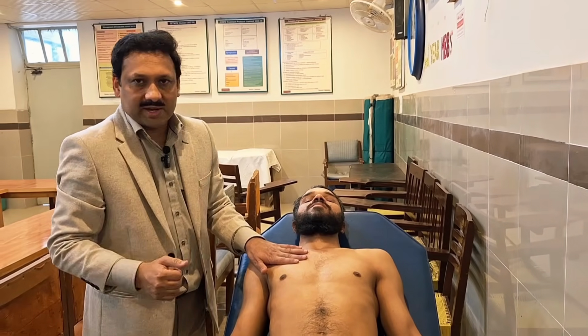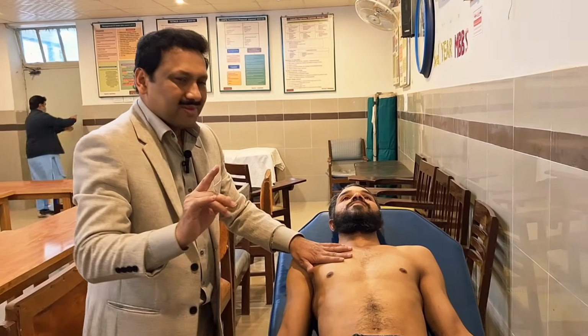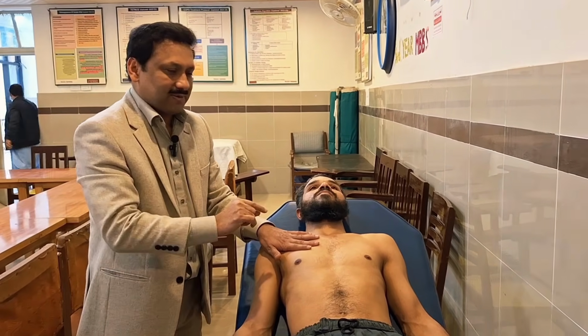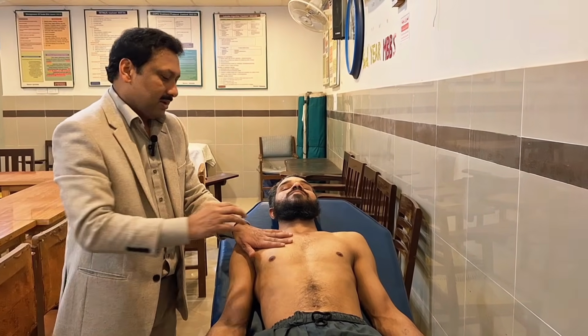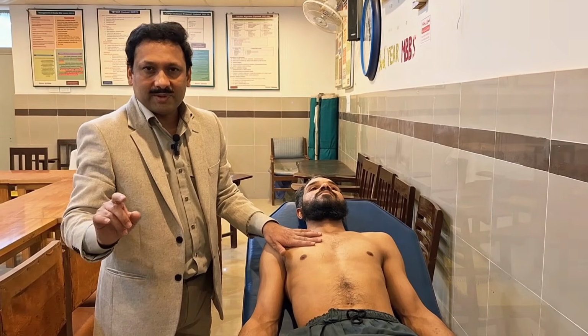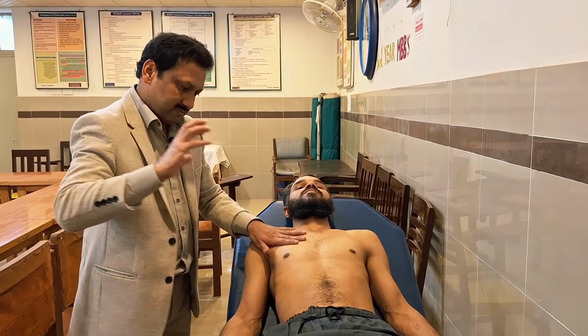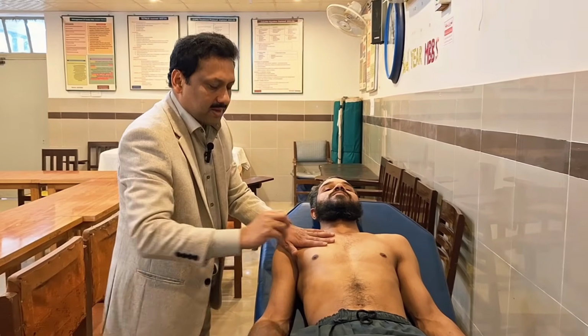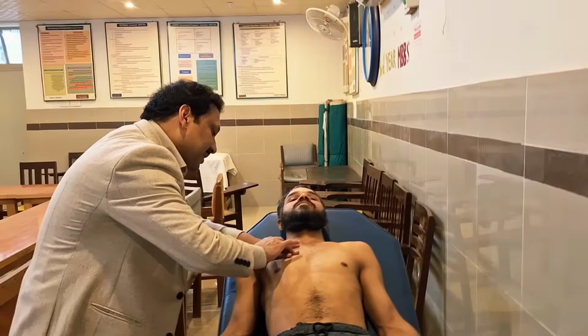Preferably you should percuss twice and then you keep moving. Remember, the percussion over the chest should always be done with some strength. If you are doing percussion over the abdomen, it should be light. So these are the golden principles: over chest with some strength, over abdomen light. So that's how I'll be percussing.